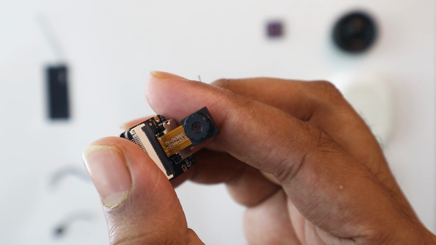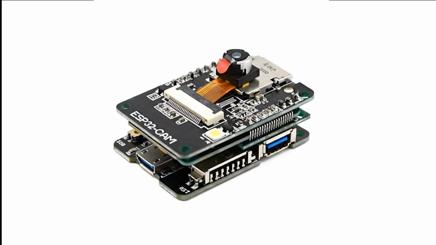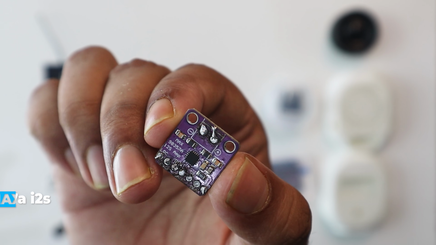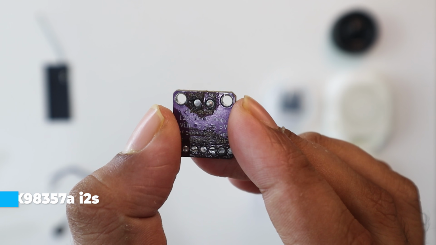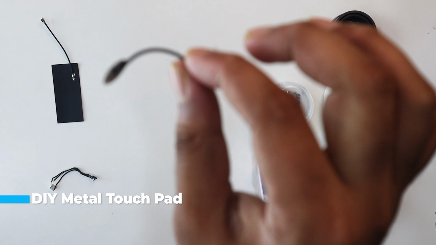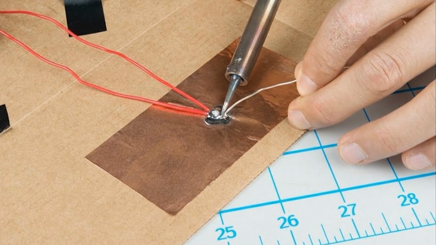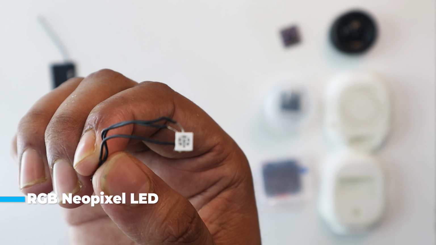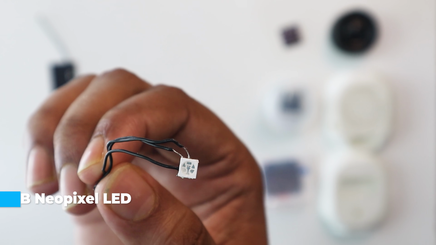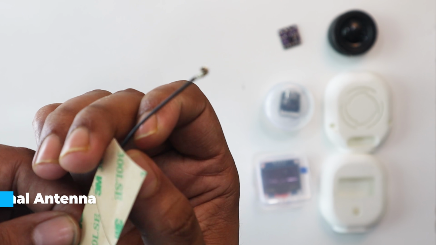Perfect for this project. You could also use an ESP32 cam here, but the overall form factor would become much bigger. For audio amplification, we are using the MAX98357A I2S audio amplifier. We are using a DIY metal touchpad for touch input, but you can also use a professional copper touchpad if you prefer. We also have an RGB NeoPixel LED, which already has wire soldered to it. And finally, we'll use the external antenna that comes with the Zio ESP32 Sense module.